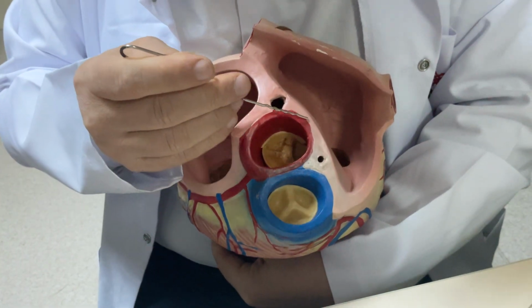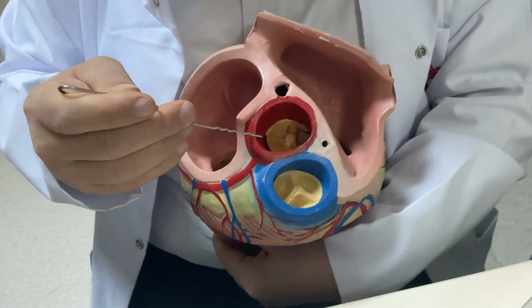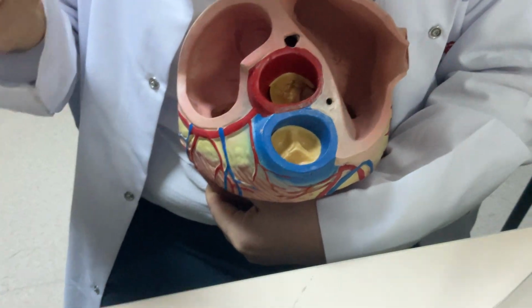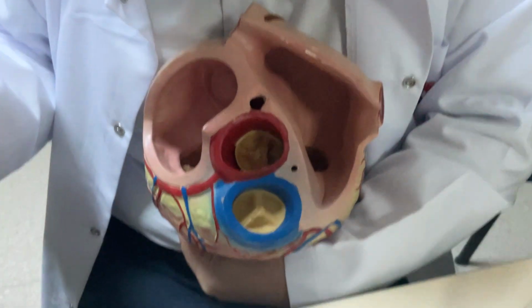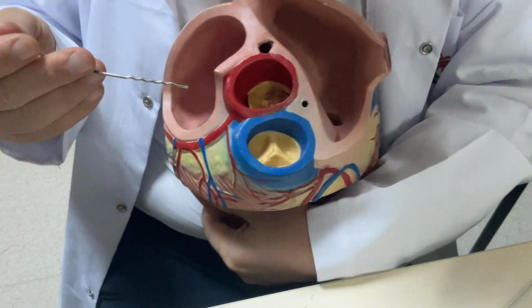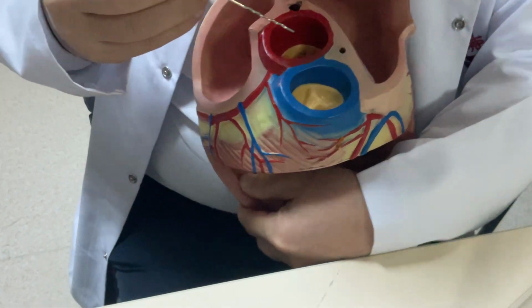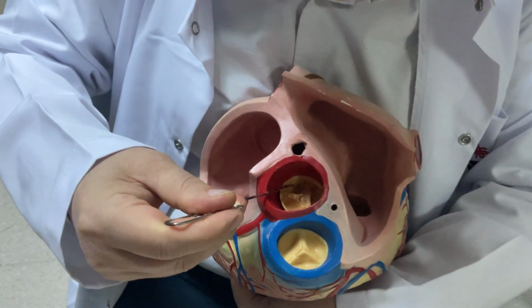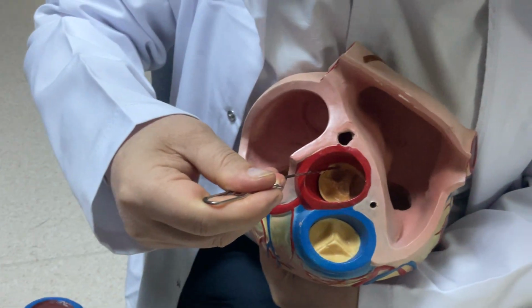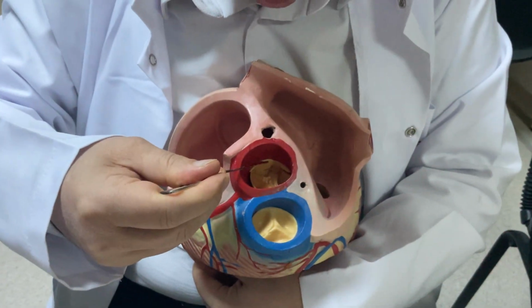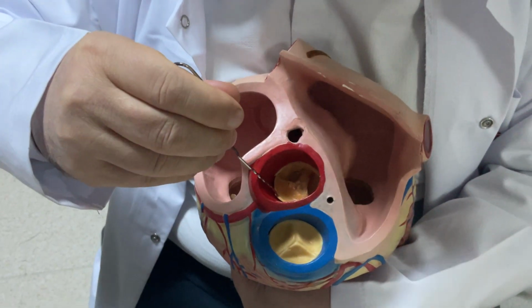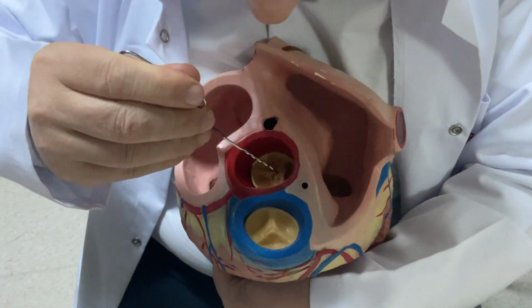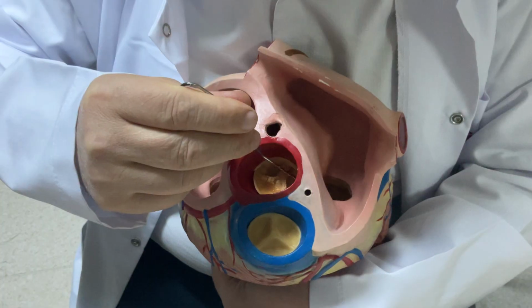This is the aorta. At the beginning of the aorta, there is the aortic orifice closed by the aortic valve. Look at this one. This is the posterior semilunar cusp, right semilunar cusp, left semilunar cusp.